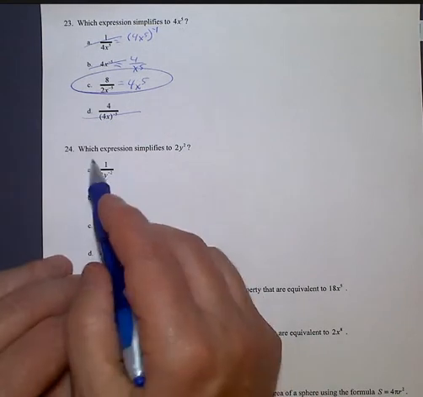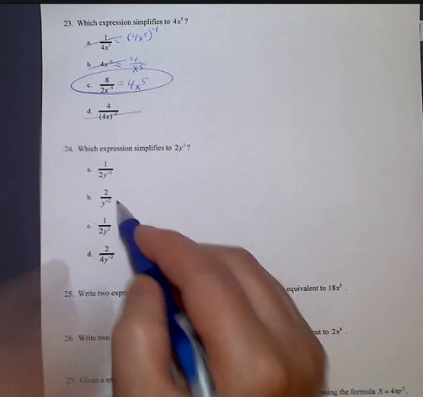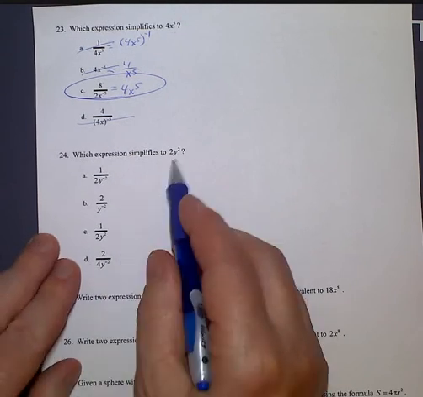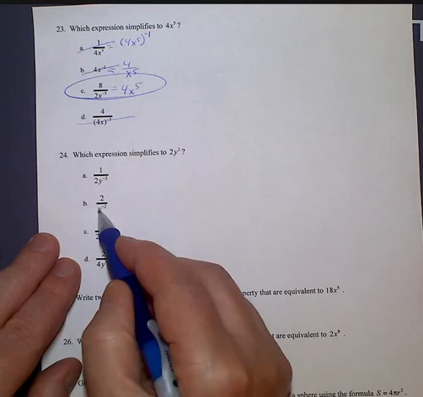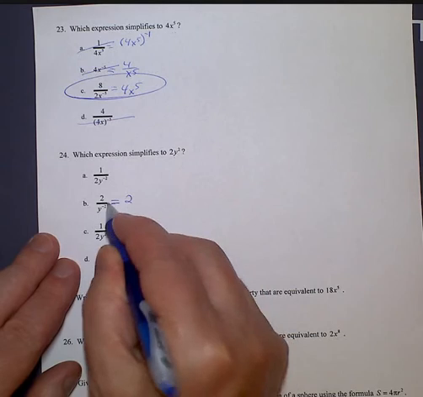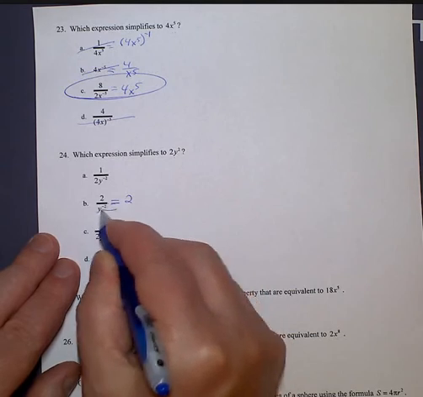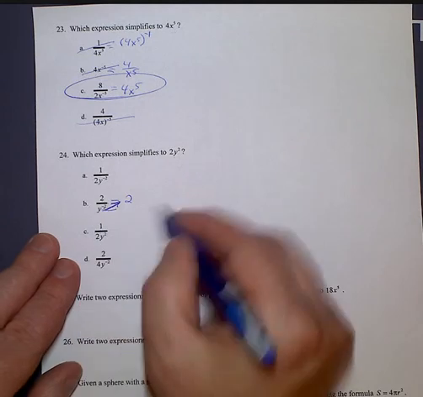Okay, and 24, which expression simplifies to 2y squared? Once again, let's take a look at these. I've got to have this one here as a 2 on top, and y to the negative 2. 2 is going to stay on top. This is going to go up top, right? Negative exponent means move, so I'm going to move it up.